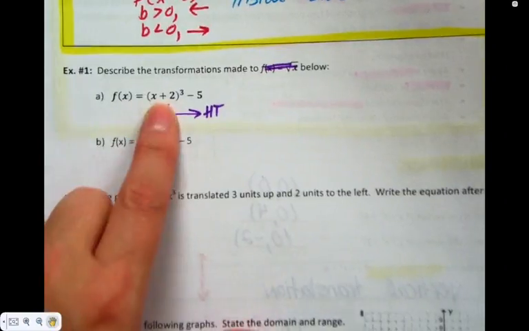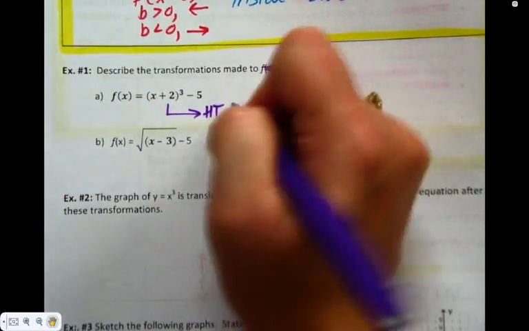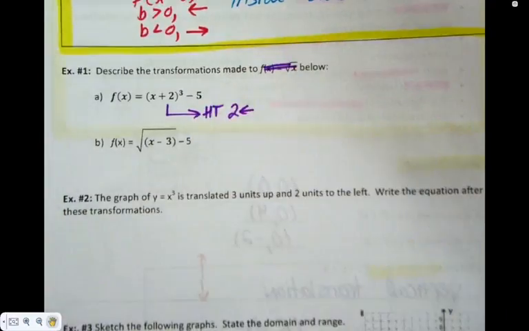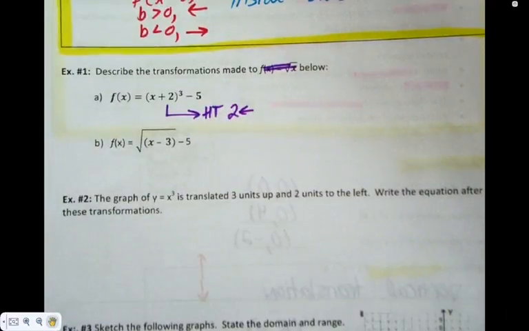Left, because the number is positive. Here's how we write that when we're scared of words: 2 to the left. If you want to put that in words, that is a-okay. If your brain is a word brain, that's fine. That is describe the transformation. It's a horizontal translation, 2 units to the left.